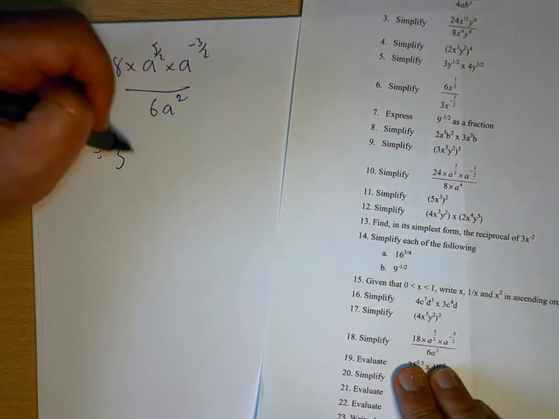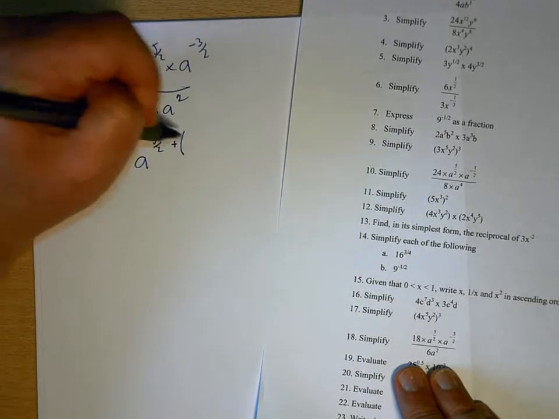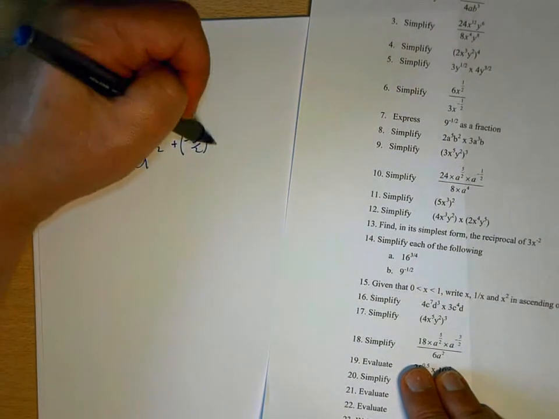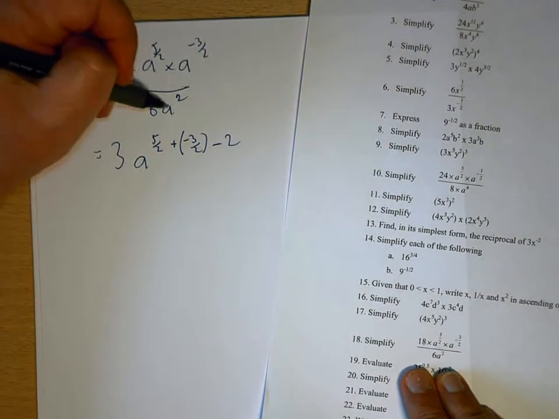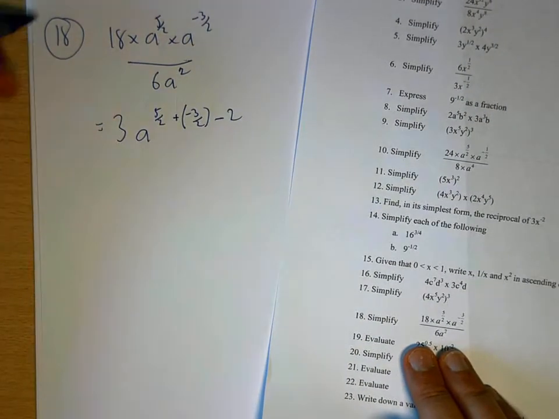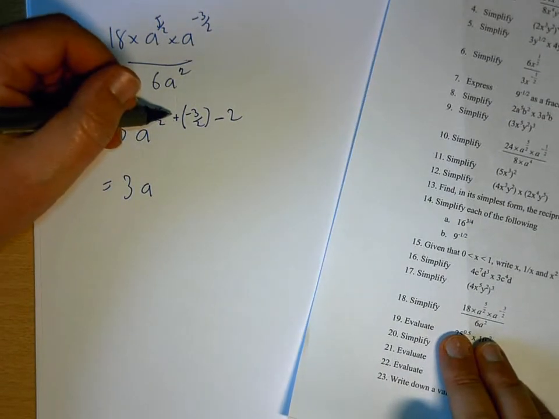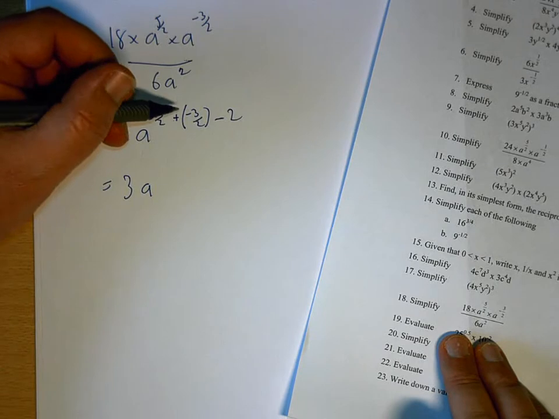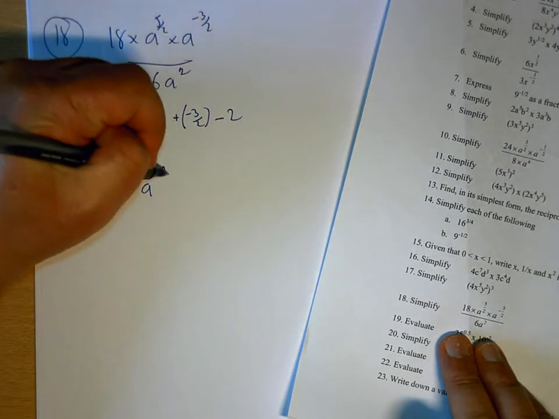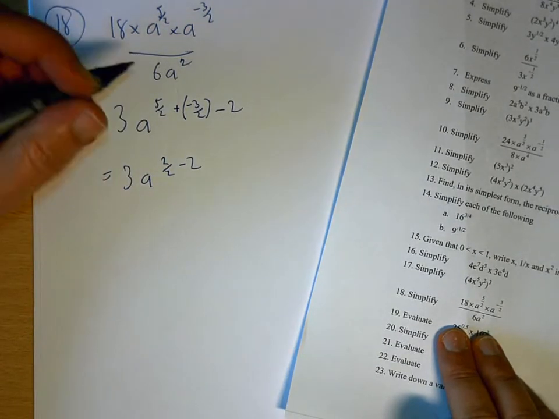So we've got 5 halves, plus minus 3 halves, take away 2 for the divided by a squared underneath there. Simplify that further. The plus times a minus is a minus, so that's the same as 5 halves take away 3 halves. If you've got 5 halves, you take away 3 halves, you're left with 2 halves, take away 2. 2 halves are the same as 1. 2 divided by 2 is 1.